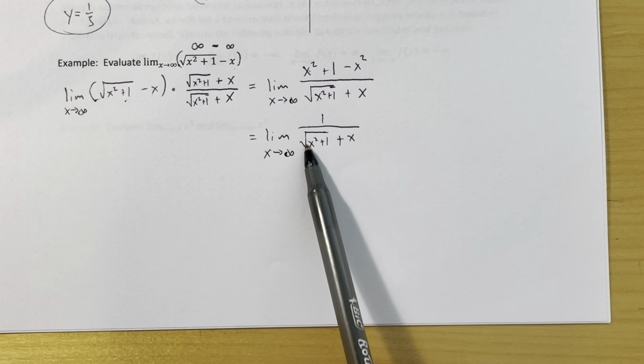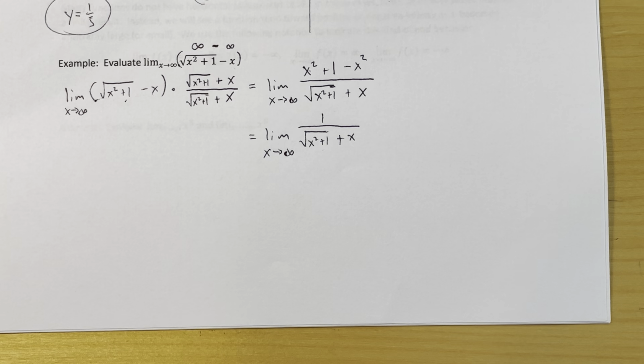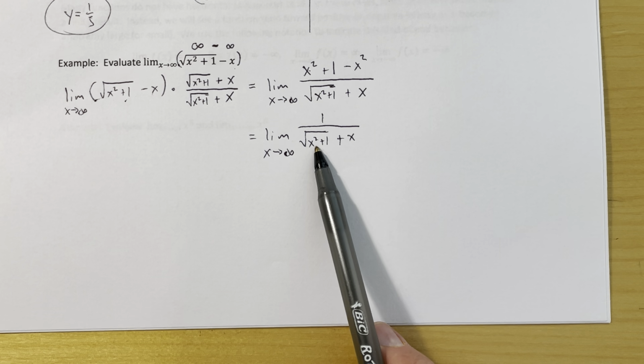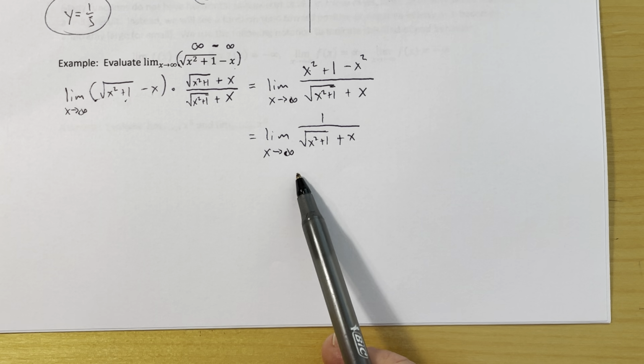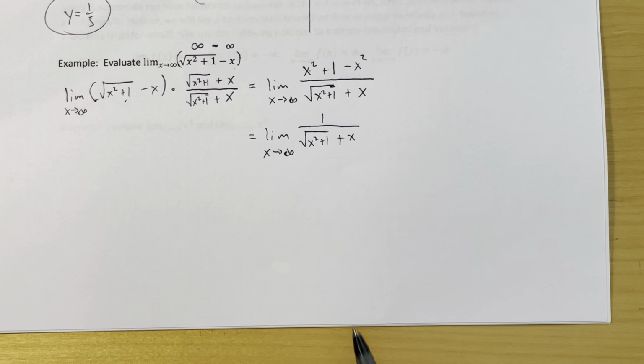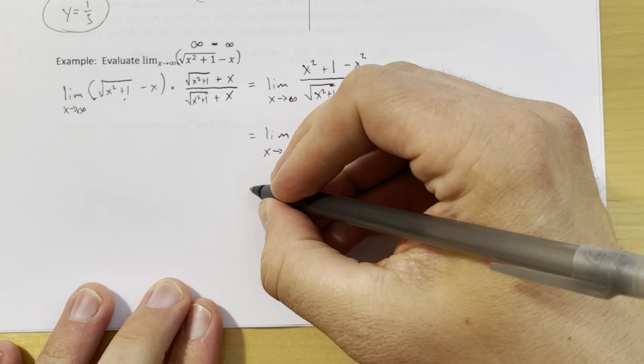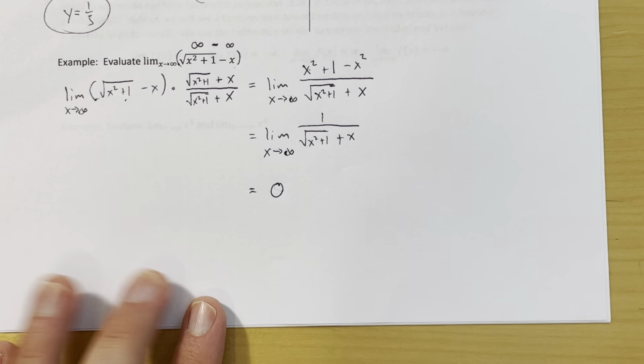So we think of that as a very large positive number here, plus another very large positive number here. The end result would be another very, very large positive number. So what we're seeing is a denominator that's getting larger and larger as x approaches infinity, which means the overall fraction is getting smaller and smaller in the sense that it's tending towards 0.